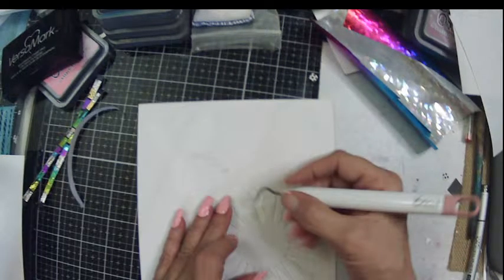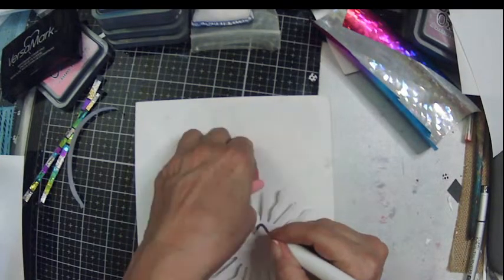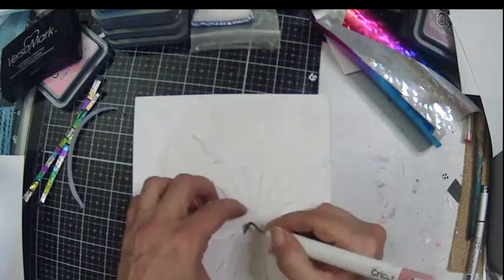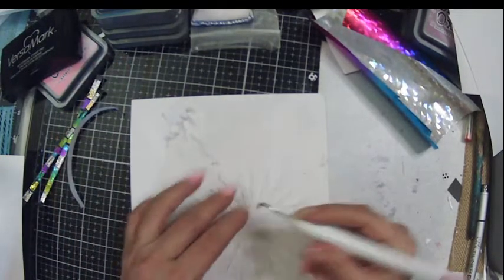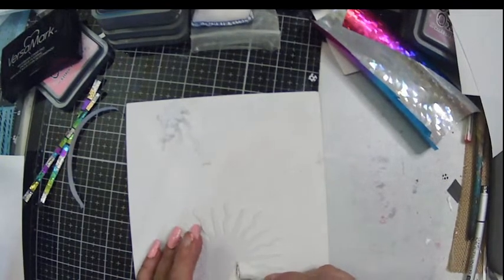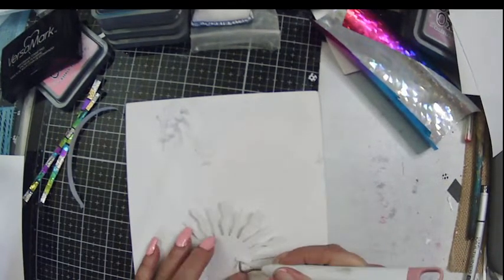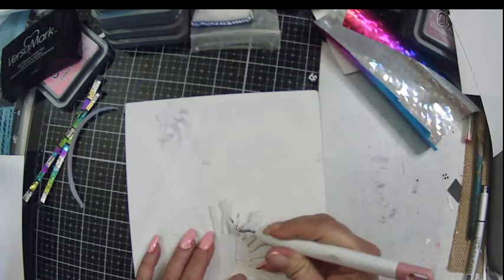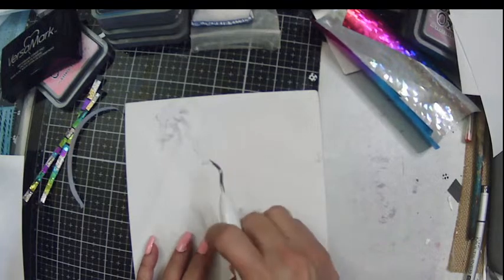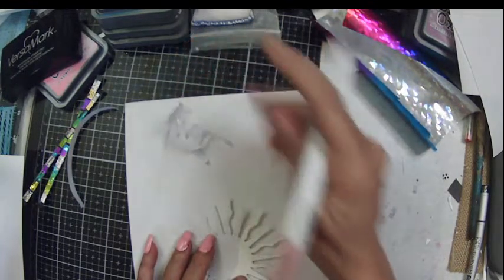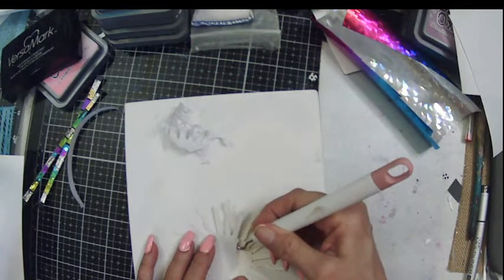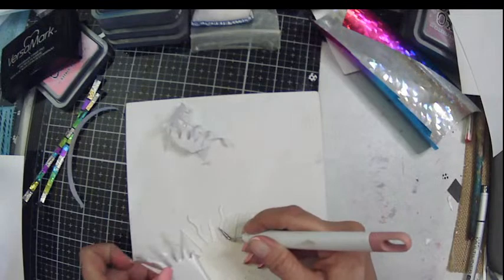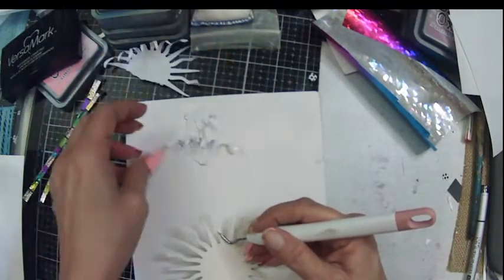And we're just going to make a big mess here because... I think this is going to work now. One fail swipe. There we go. Look, we got a partial sun.